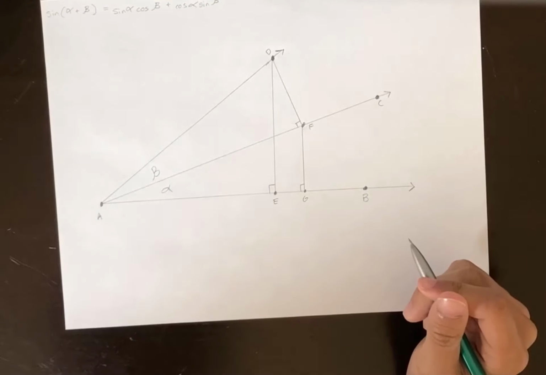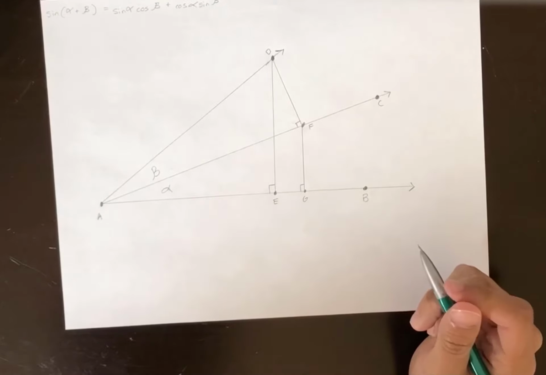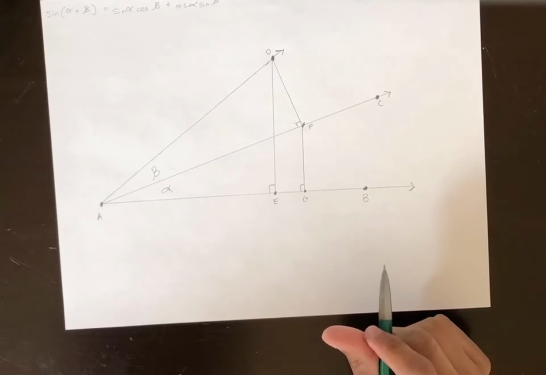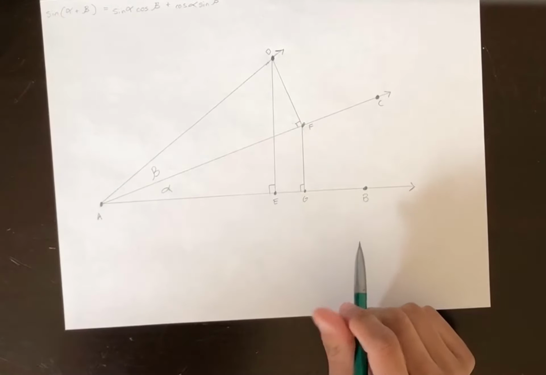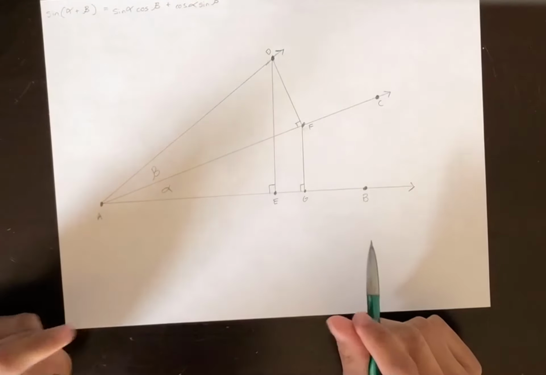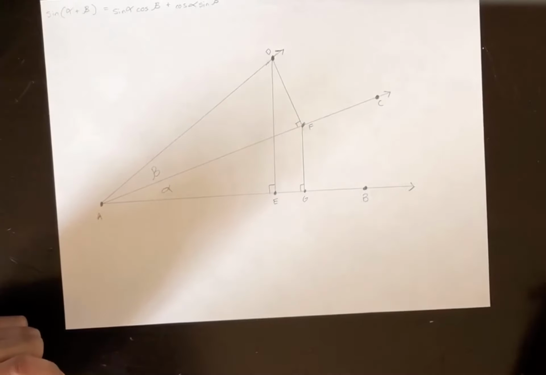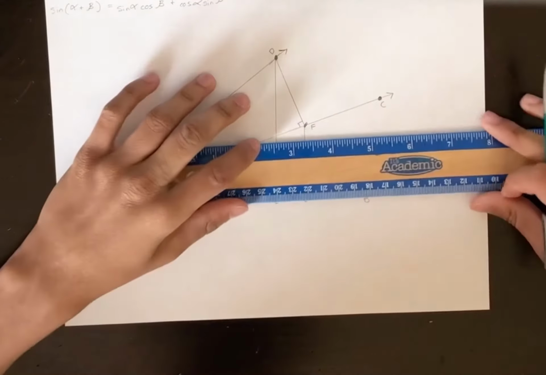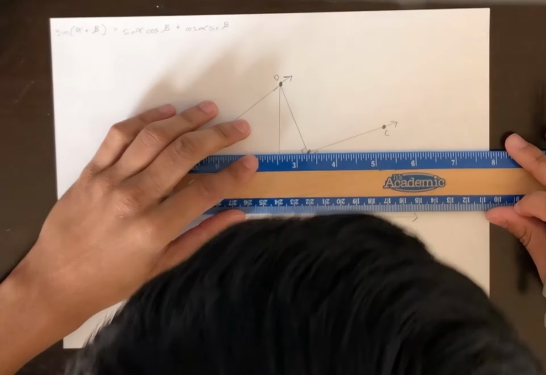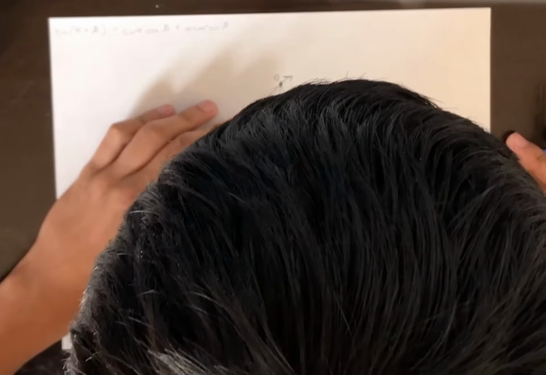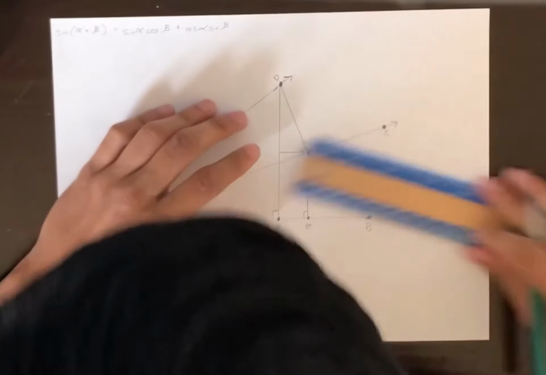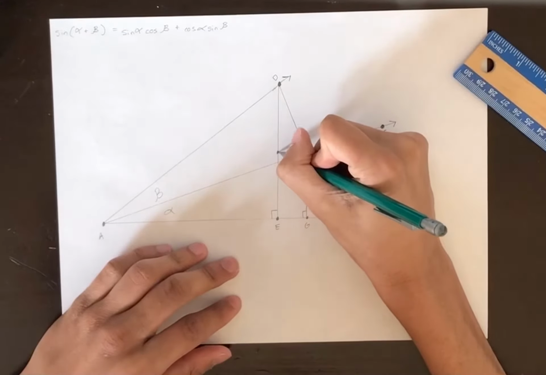Then you want to draw another perpendicular line from F to DE, and that'll create line FH, because you want to label the next point as H. There we go.